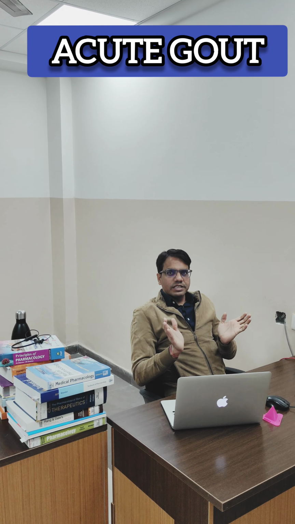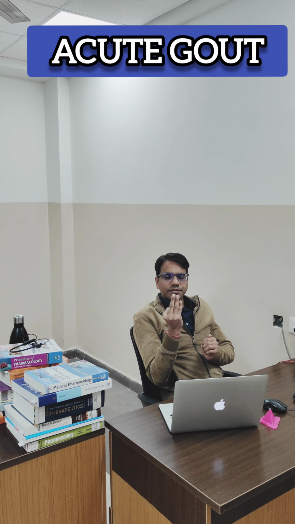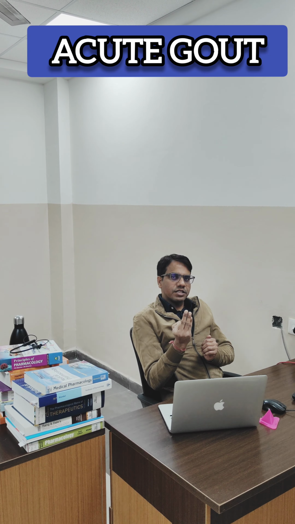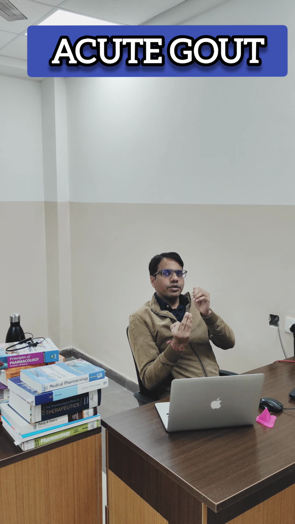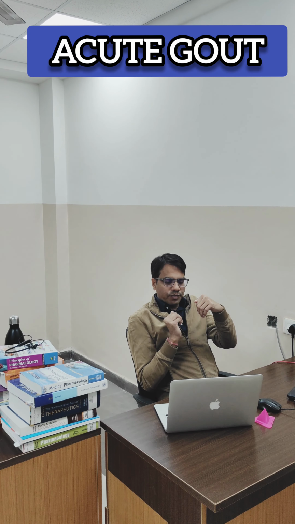So by both these conditions, there will be worsening inflammatory actions in the joint, and because of that increased inflammation, there are pain, swelling, and redness, the main important key symptoms of acute gout. So our main aim is to treat these symptoms: pain, swelling, and inflammation. Now, why do we not aim to decrease uric acid? That is your query, right? Yes, sir.